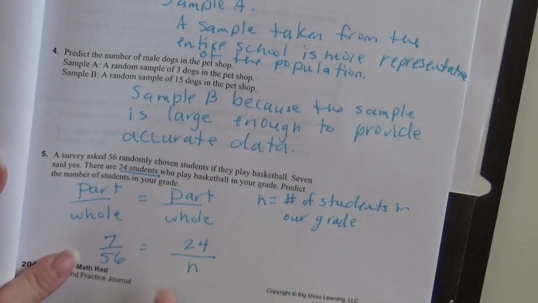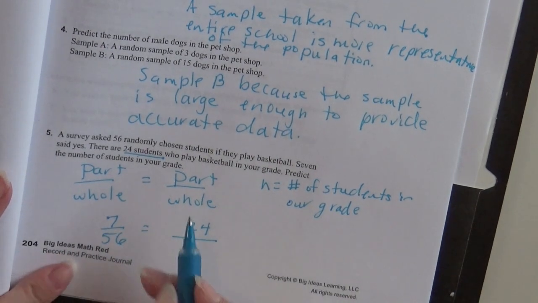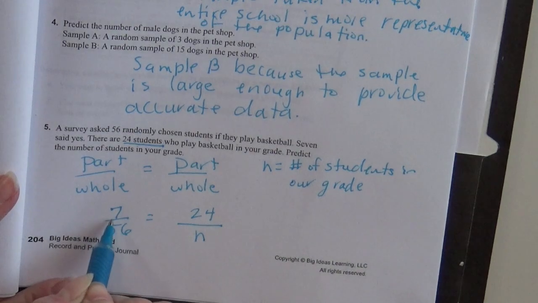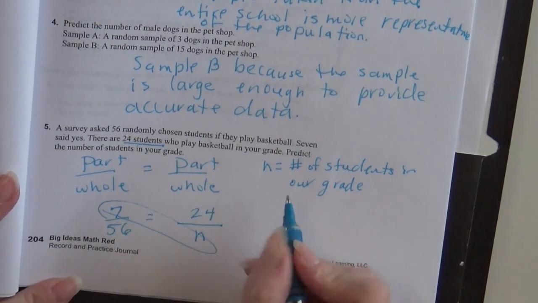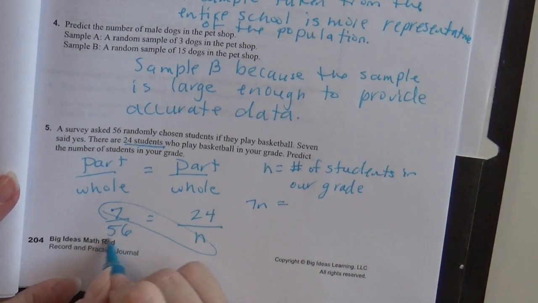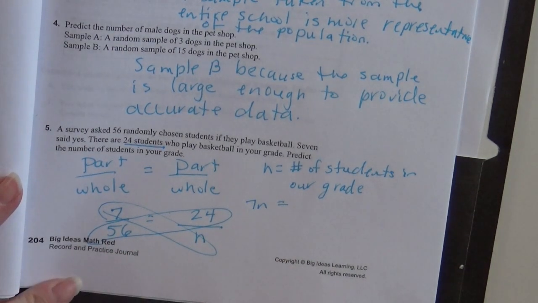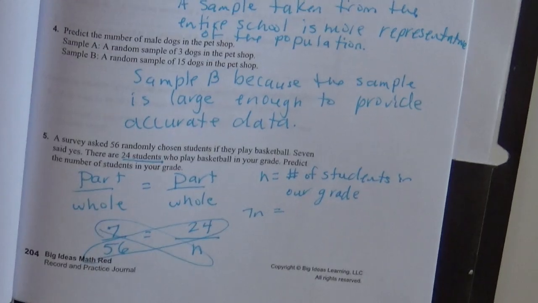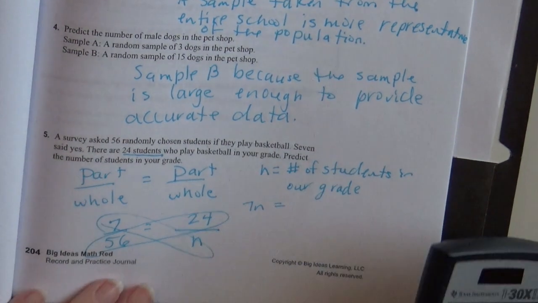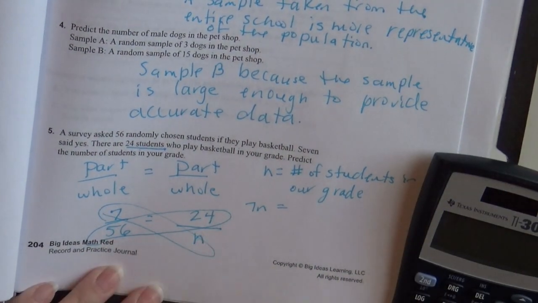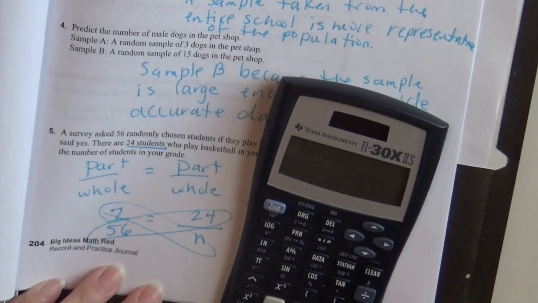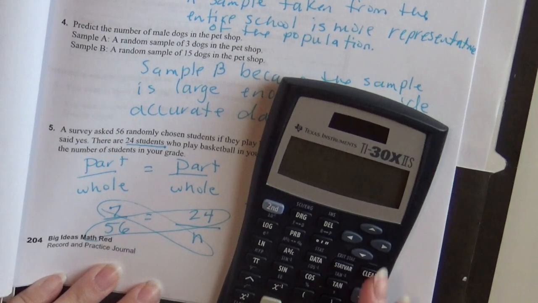So I've got a proportion, and hopefully you remember how to solve this. You can cross multiply. 7 times n is 7n equals 56 times 24. I left my calculator, so I have to go get that. We want to multiply 56 times 24. That gives me 1,344.